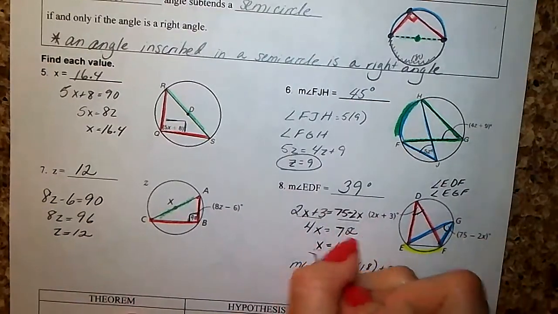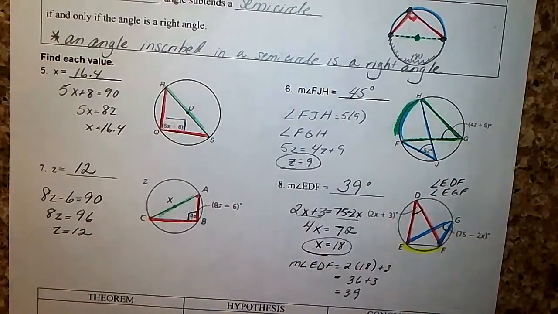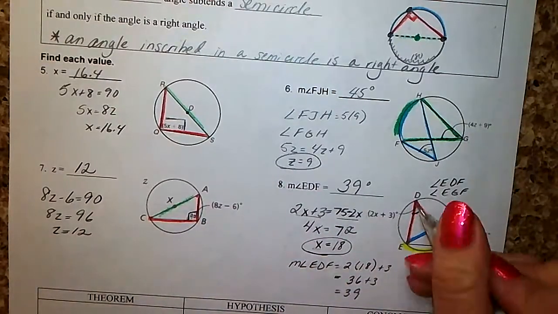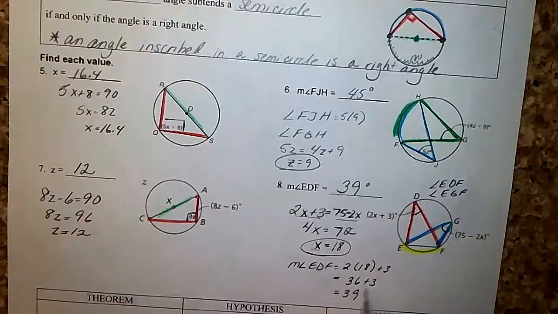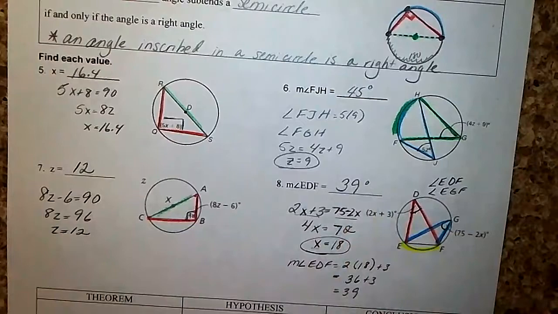Okay, so x is 18, and then when you plug it back in, you have the measure of angle EDF, which is this one. So that's 2 times 18 plus 3. So that's 36 plus 3. We get 39 for that angle measure there.